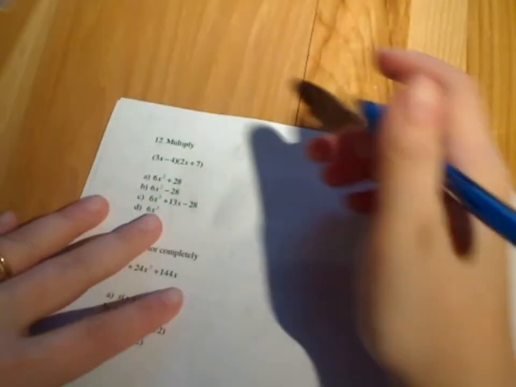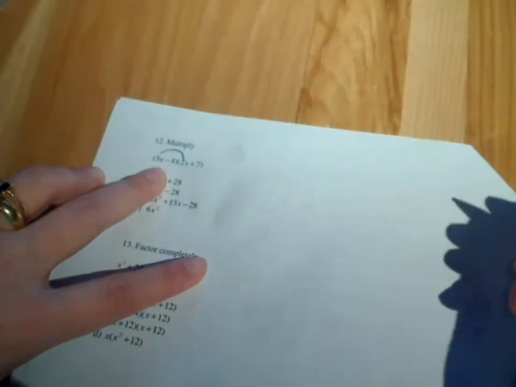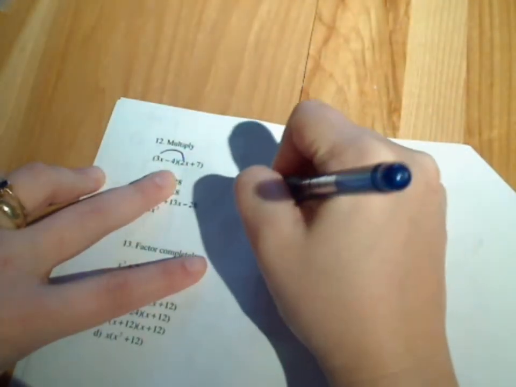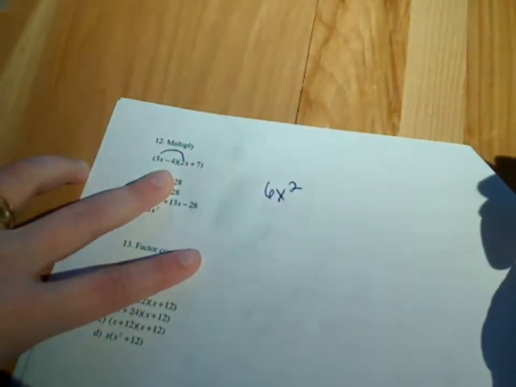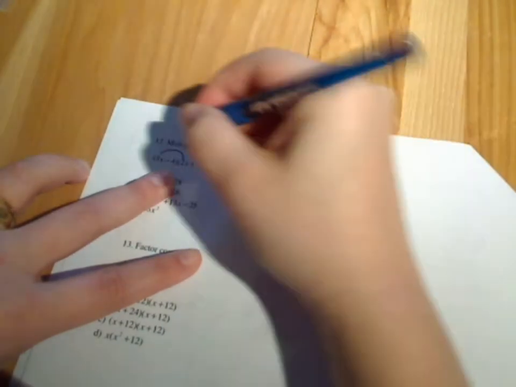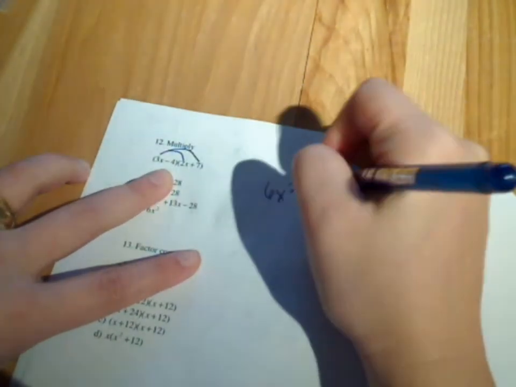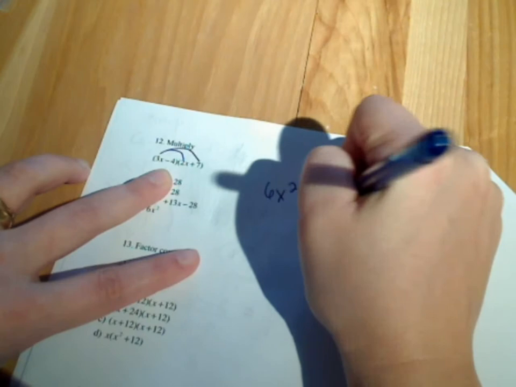Alright, on the next, number 12. Okay, I'm going to multiply. So I'm going to do the first two. 3x times 2x is 6x to the 2nd. 3x times 7 is 21x.